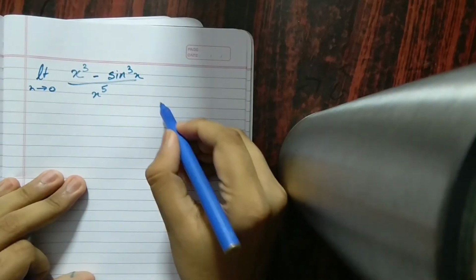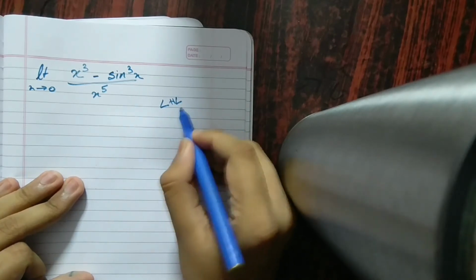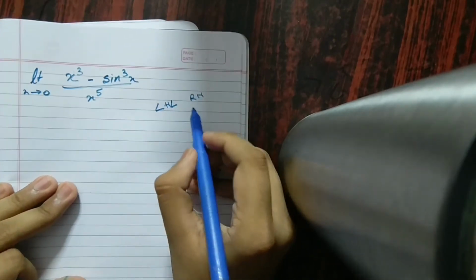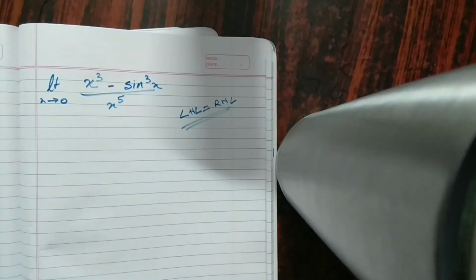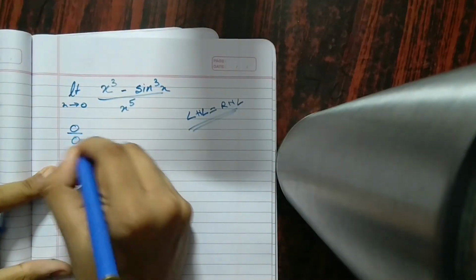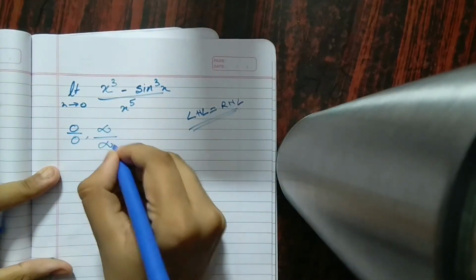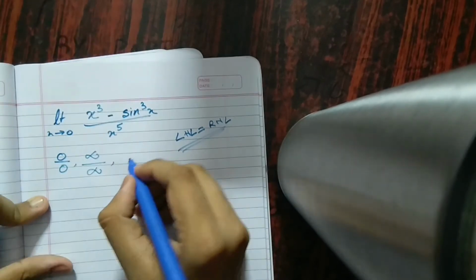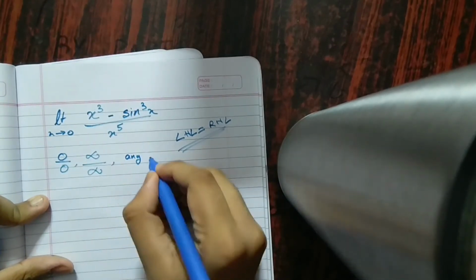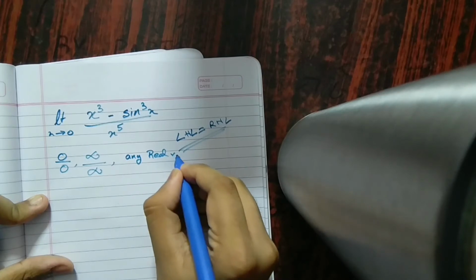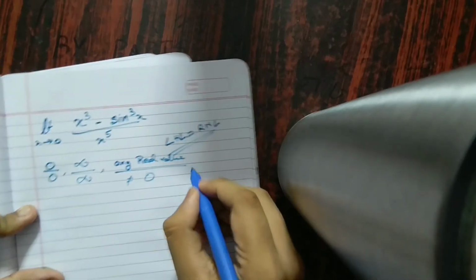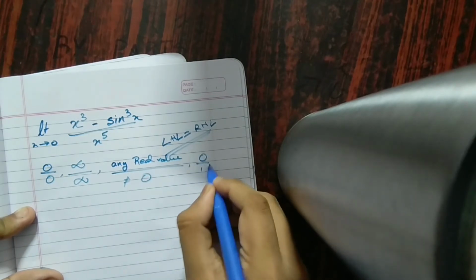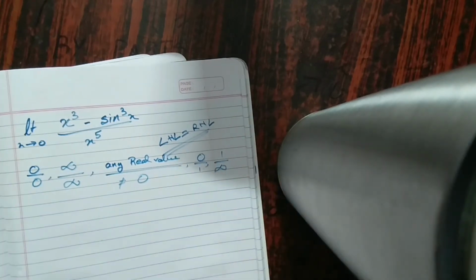So what we basically do is we find LHL, we find RHL, we equate them. But here is a shortcut. A limit only exists if it is of the form 0 by 0, infinity by infinity, or any real value by a non-zero denominator, 0 by 1, 1 by infinity.